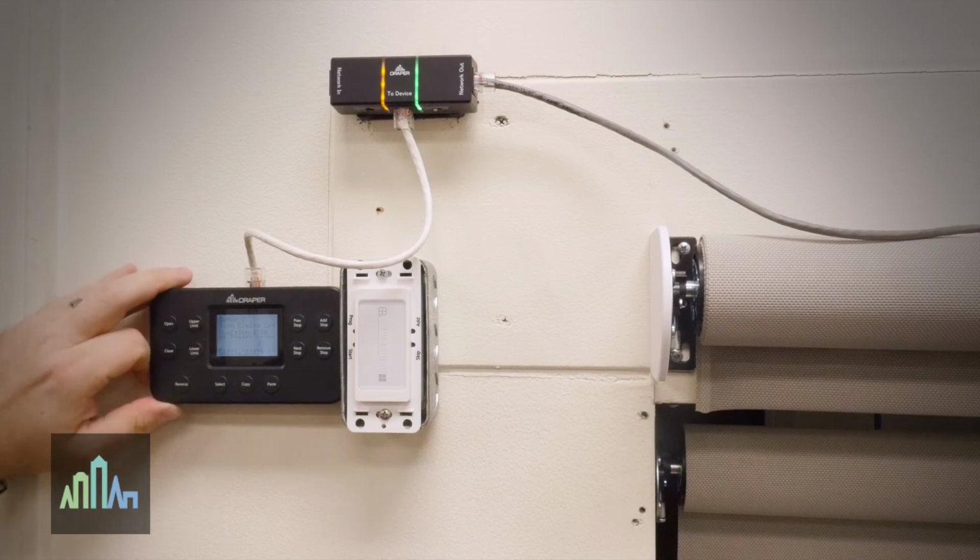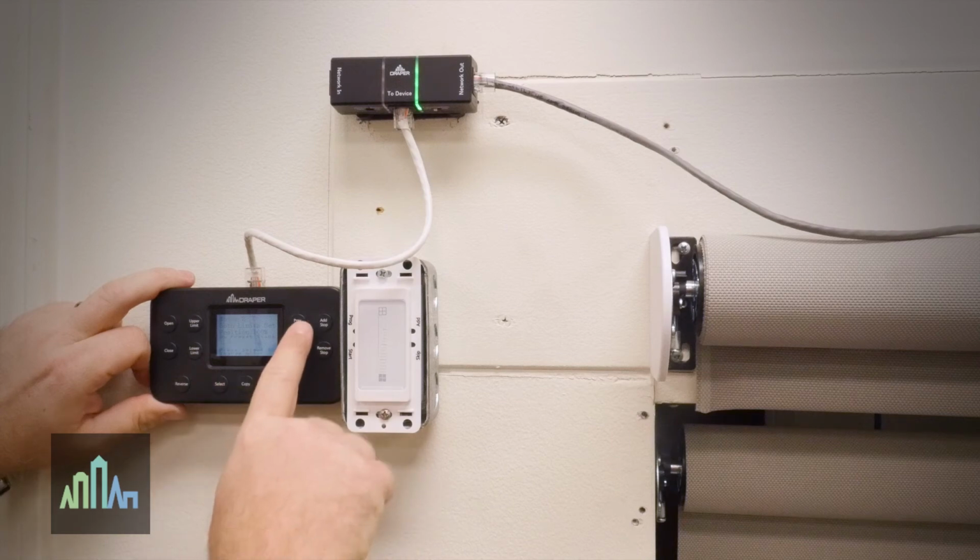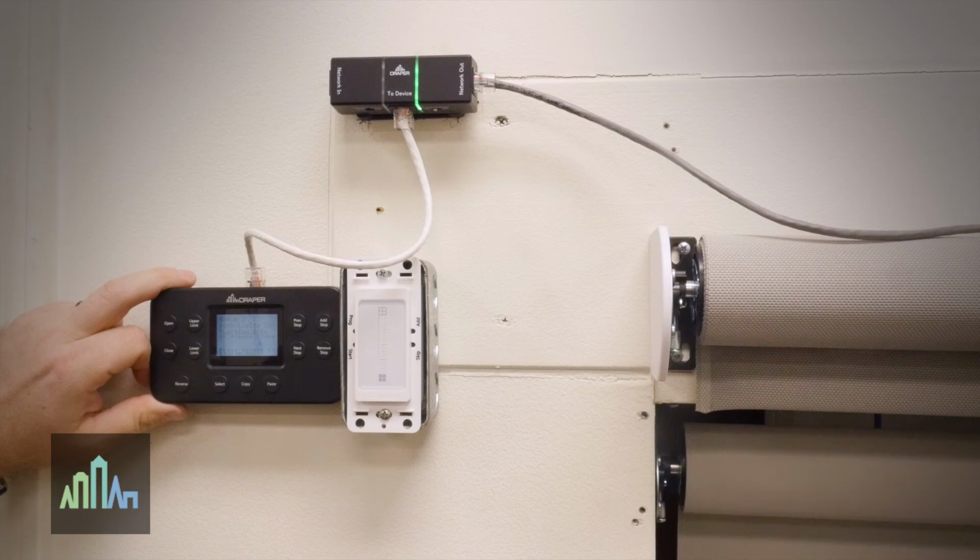From here, if I want to test the limits, make sure I like them, I'm going to go back to my previous stop, next stop buttons to run the shade all the way up without holding the button. Simply press previous stop to run it back up. Shade's going to run all the way up to the top limit that I set. Yep, I'm happy with that.